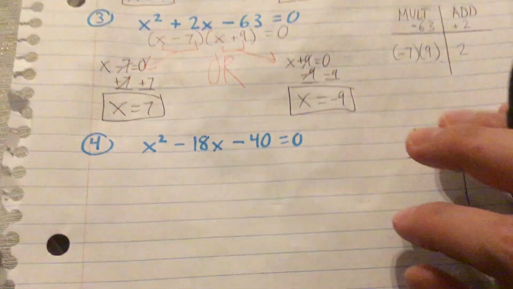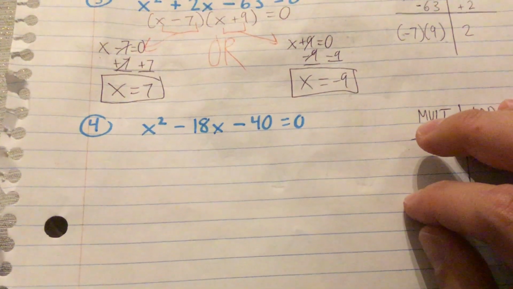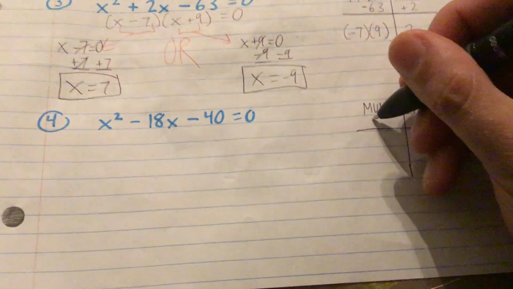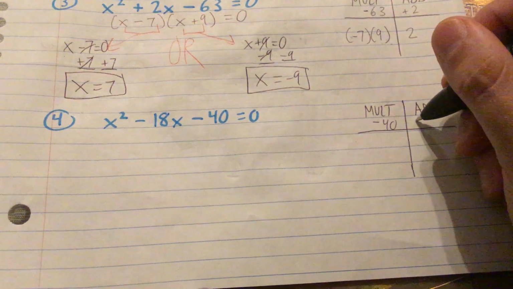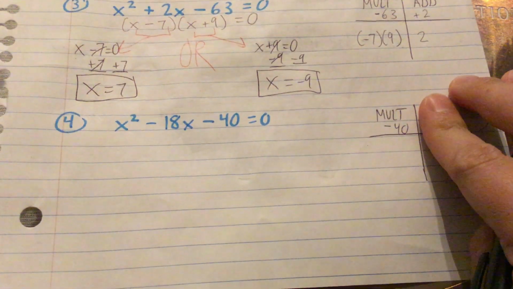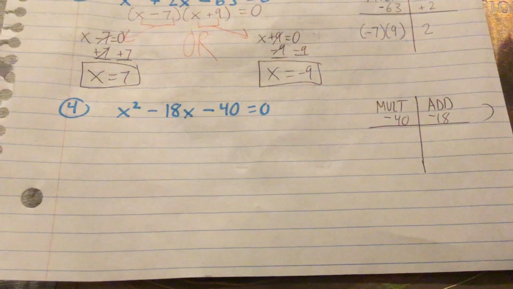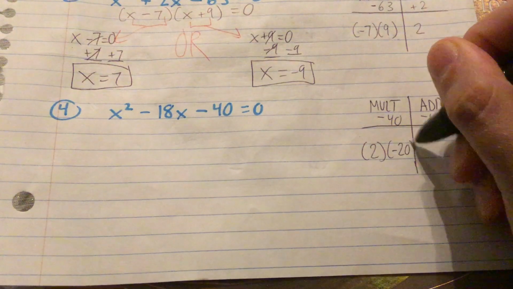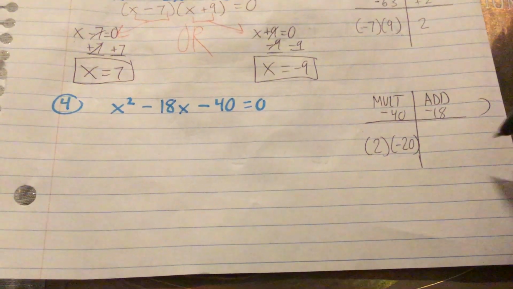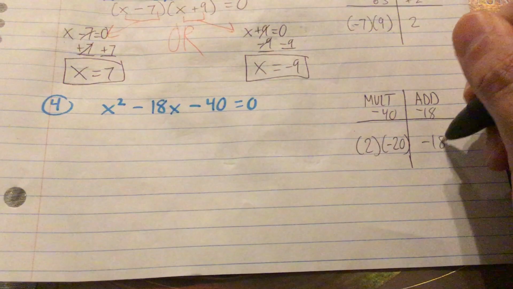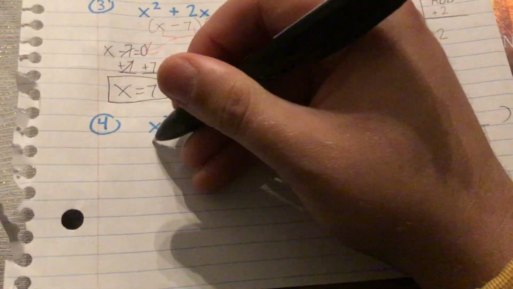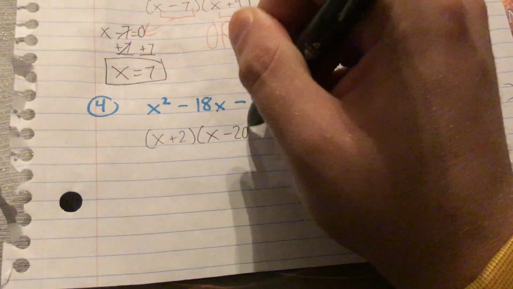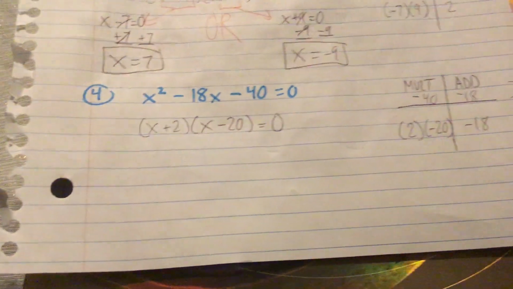Okay, number 4. X squared minus 18x minus 40 is equal to 0. This one was a little bit tricky because what two numbers multiply to negative 40 and add to negative 18? That has to be a positive-negative combination with a stronger negative. In particular, that combination needed to be 2 times negative 20, because 2 times negative 20 is negative 40. 2 plus negative 20 is negative 18. So this factors into x plus 2 times x minus 20 is equal to 0.